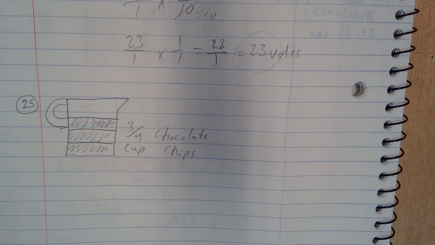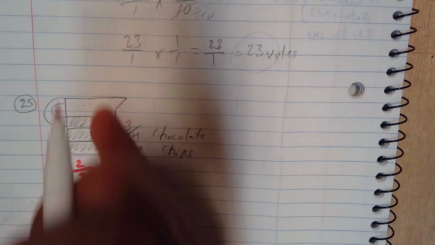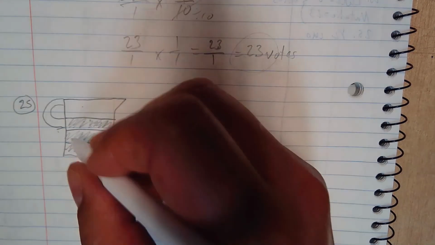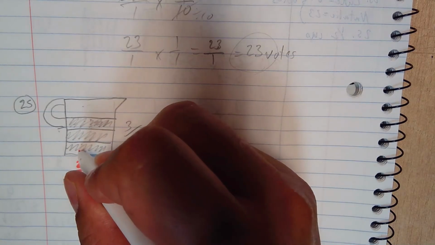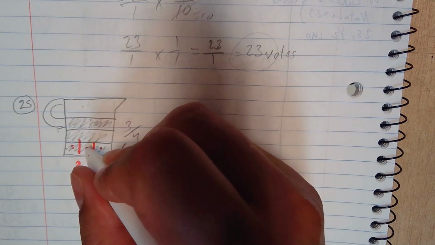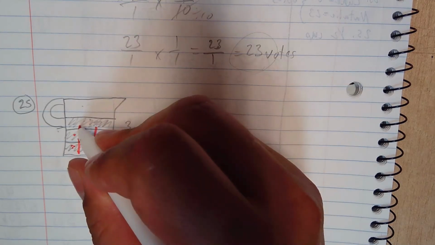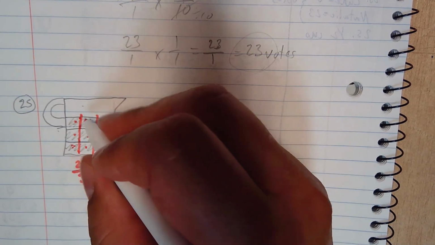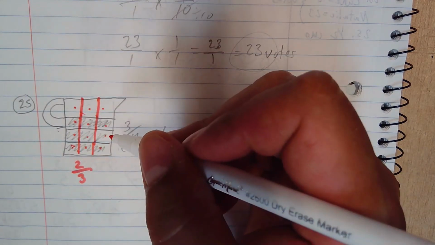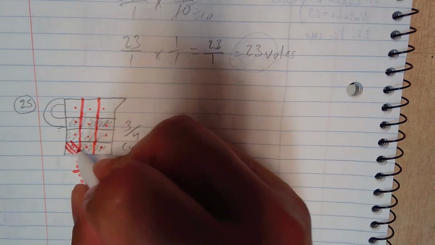So 2/3. 3/4 of the cup. 3 parts out of 4 filled in with chocolate chips. But of this, he only wants to use 2/3. Now it's like if you cut every piece up in 3 pieces, 1, 2, 3. 1, 2, 3. 1, 2, 3. And since we're talking about the whole thing, you have to include even the part that you don't have. 1, 2, 3. Okay? Now, after doing that, we want 2/3 of this.